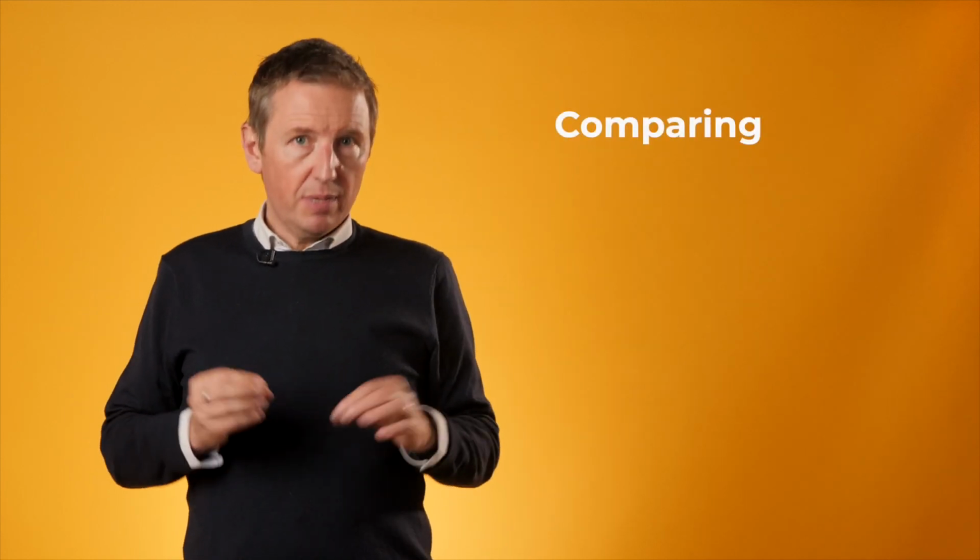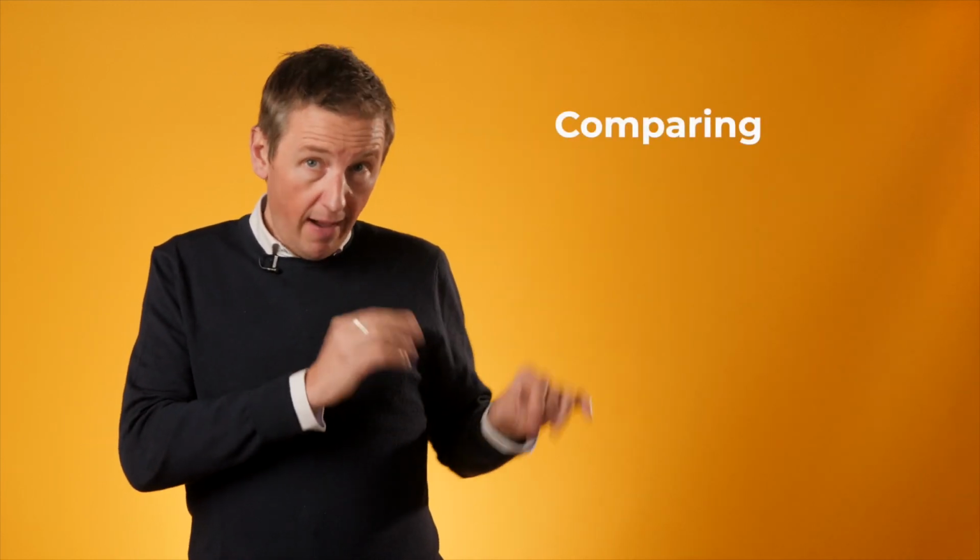This one is black and this one is white. One is big, the other is small. I like milk chocolate, but you like dark. Okay, so you get the general idea. All of what I've said is comparing one thing with another, yeah?